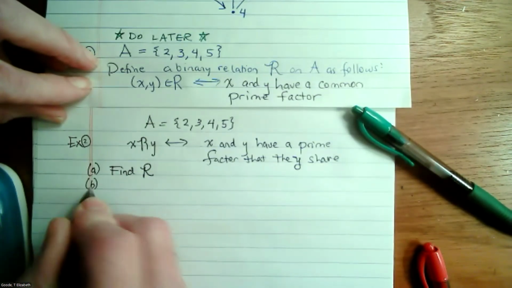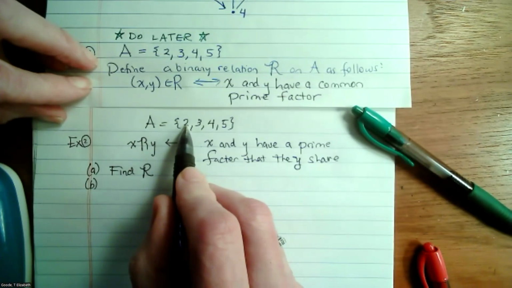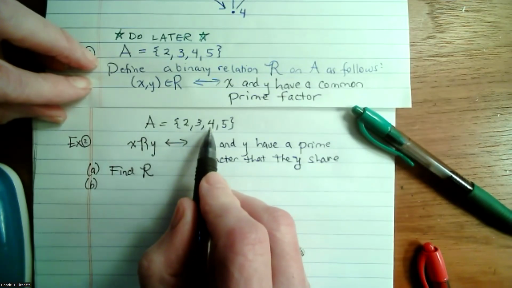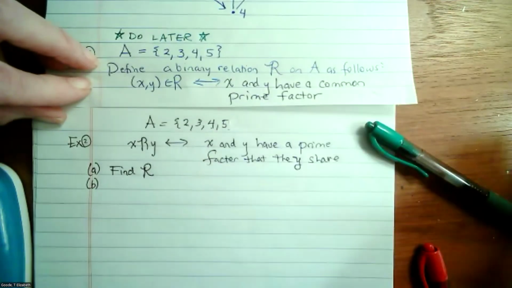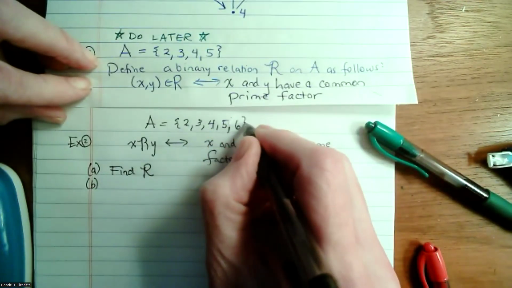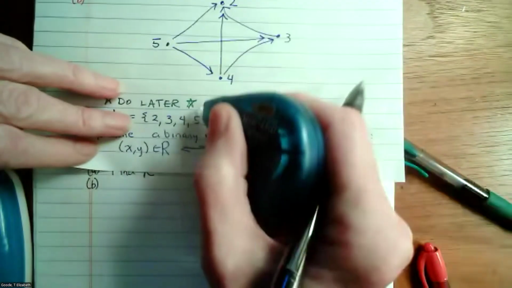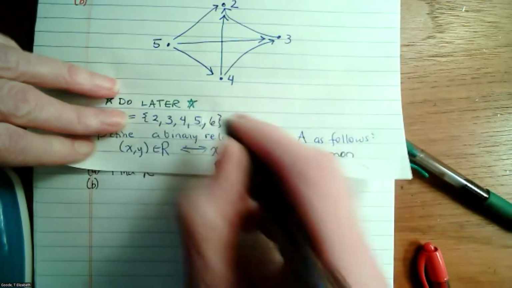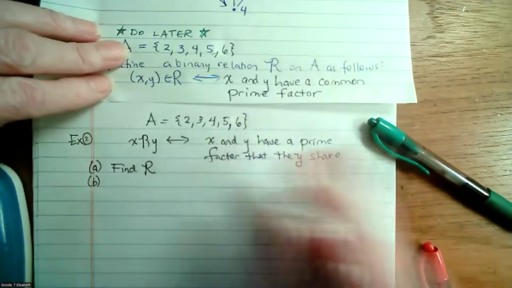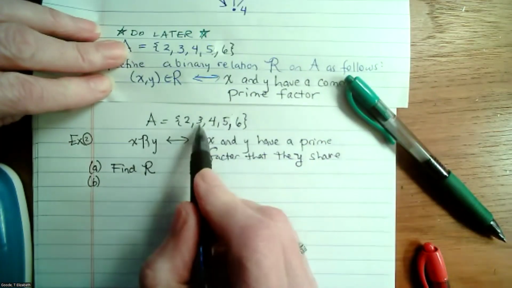And there's also some symmetry here. 2 shares a prime factor with 4. In fact, we can make this a little bigger and more interesting. Let's add a 6 in here. 2 and 4 share a prime factor, right? 6 and 3.